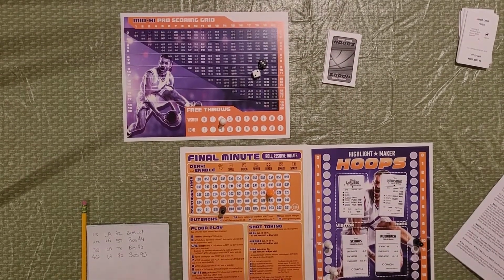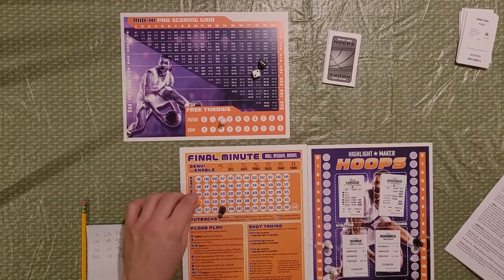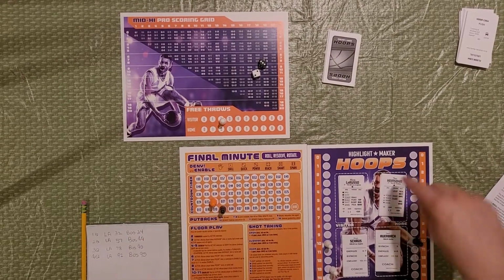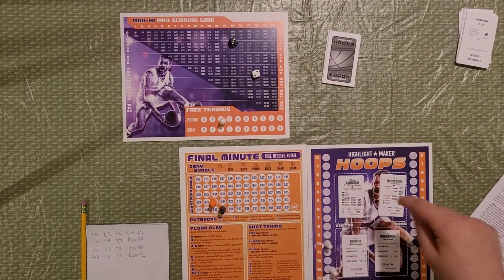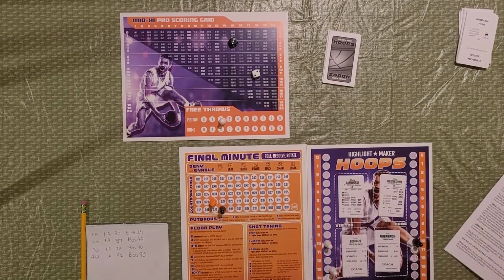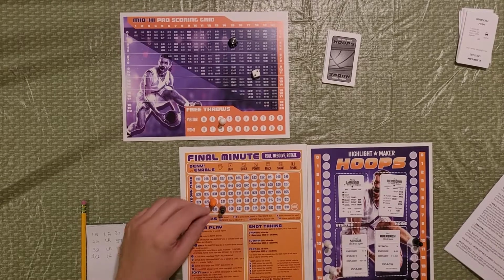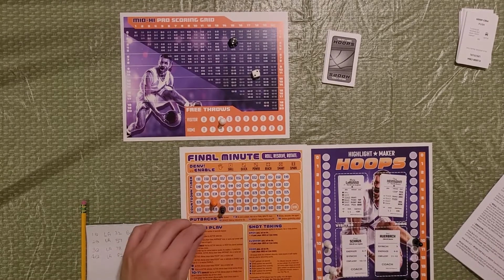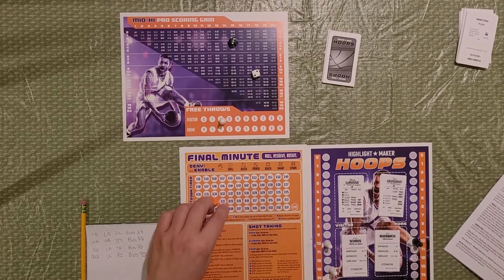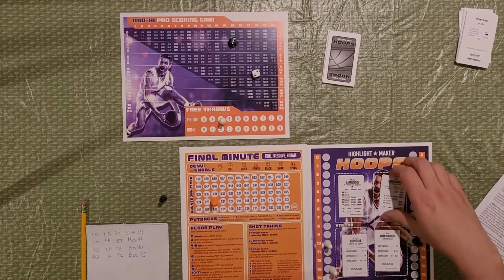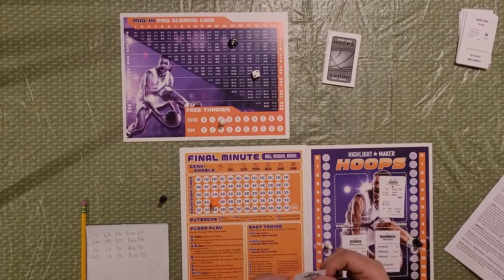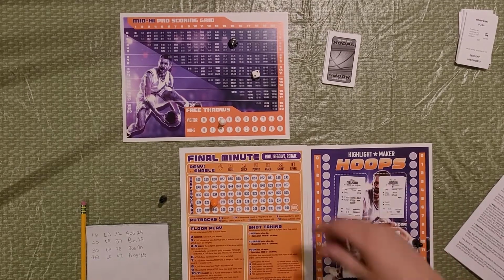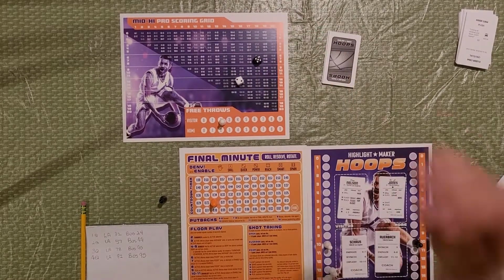We roll a 5, so we get denied again. So 1, 2, 3, 4, 5. Now we check our deny with Tommy Heinsohn. Roll one die. It's a 3. A 3 is power. We look for power. He has it. It's another turnover. So the shot clock is now off, and it's Celtics ball, and we rotate again, and it's really looking like the Celtics are going to win this game.